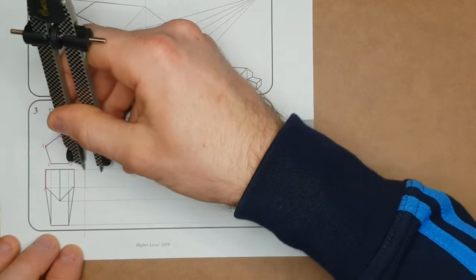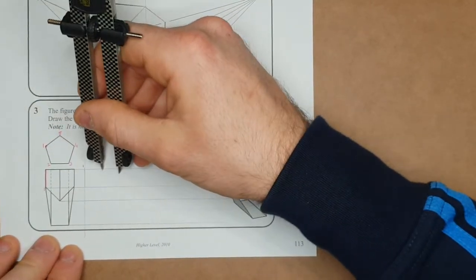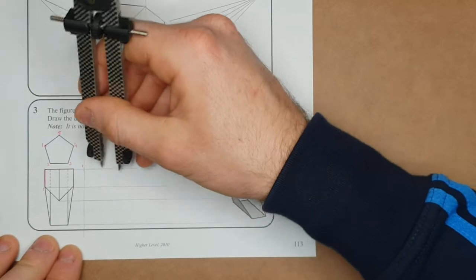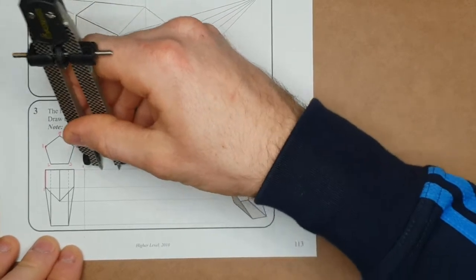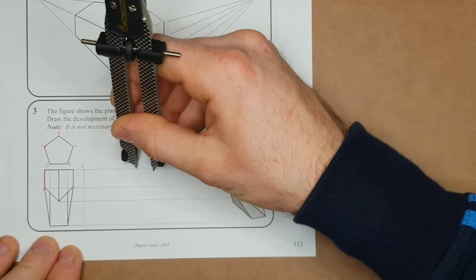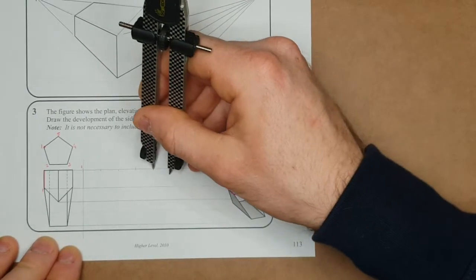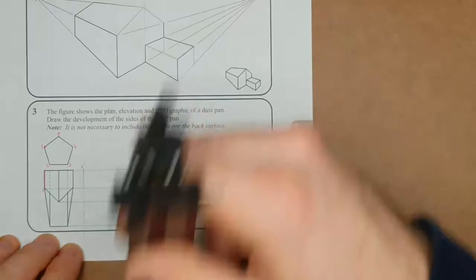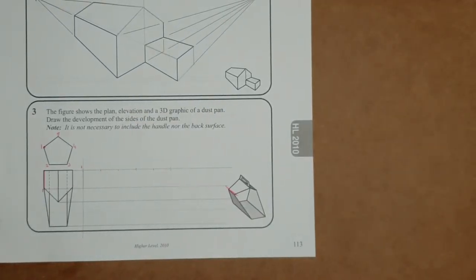Now, my labelling is really important here, because a lot of people would make the mistake where they go to point 2, 3, 4 and 5, and then they'll stop. And they'll forget that it has to start and finish on the same seam, so you have to come back to point 1.